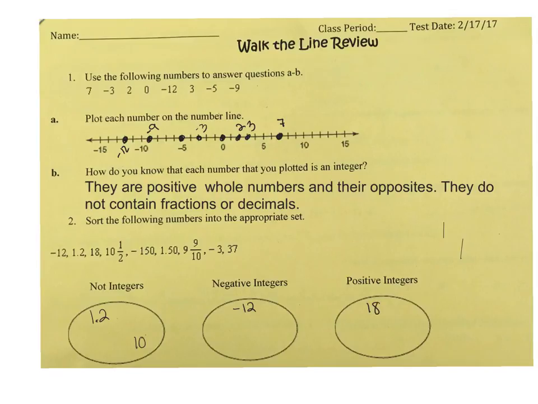10½ is not an integer because it has a fraction. -150 is a negative integer. 1 5/10 or 1 50/100 is not an integer because it has a decimal. 9 9/10 is not an integer because it has a fraction. -3 is a negative, and 37.